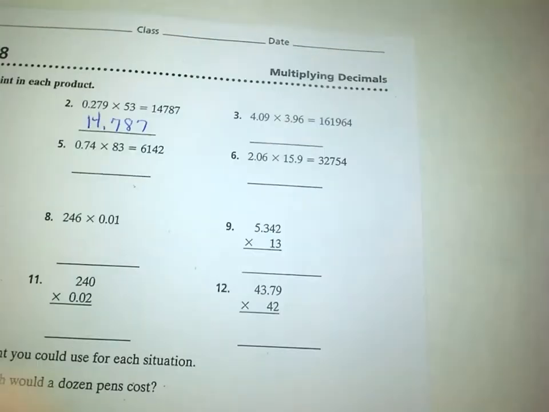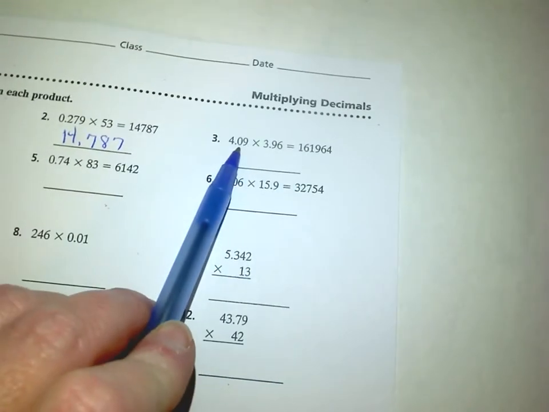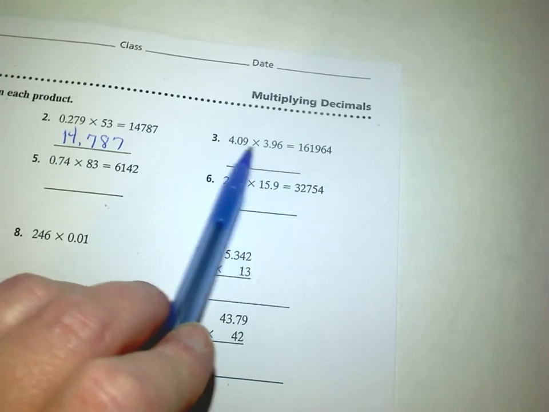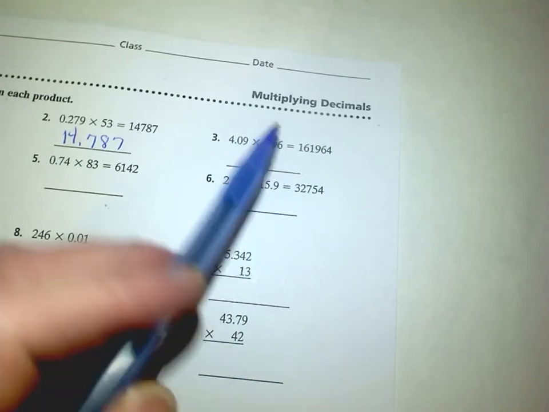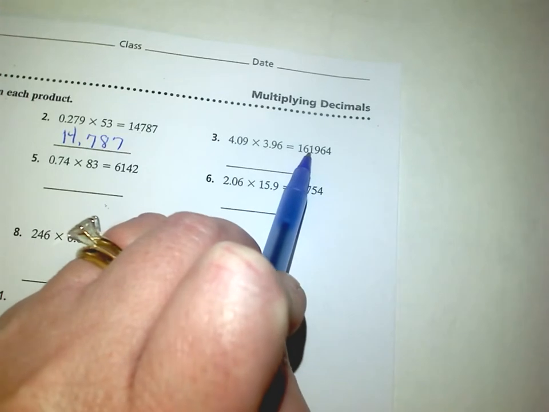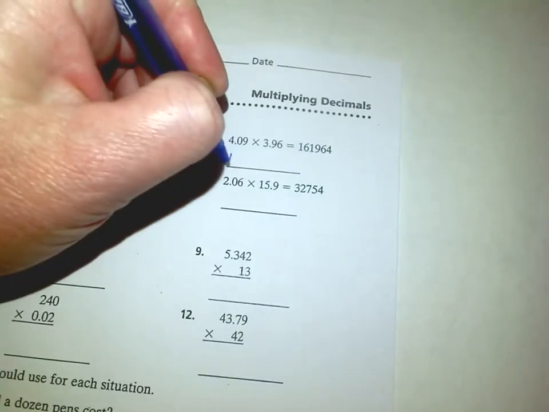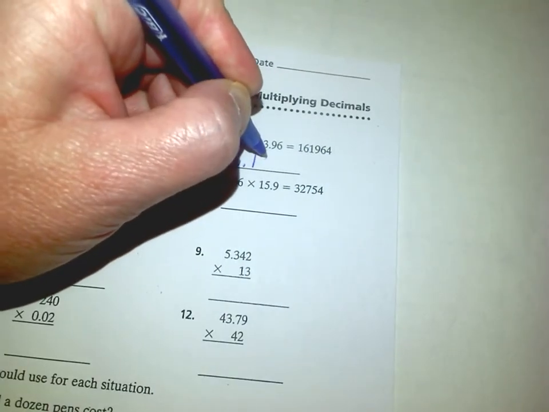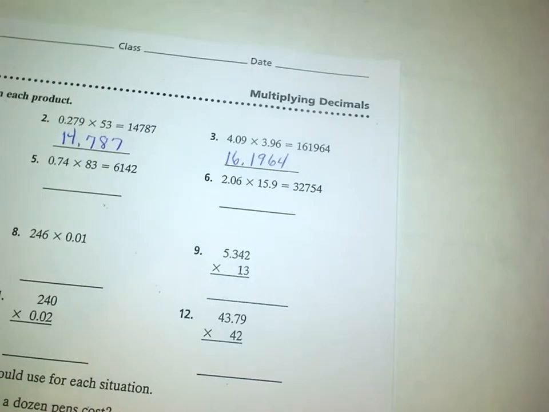Question number 3, there are 4 digits behind the decimal, so then there needs to be 4 in my answer, so it's going to be 16 and 1,964 10,000ths.